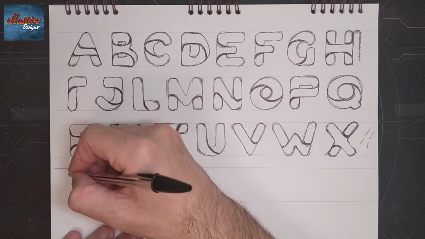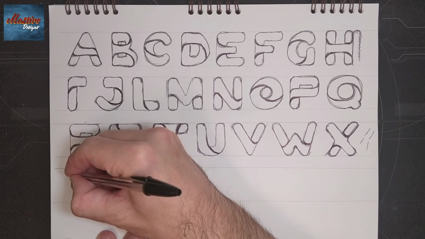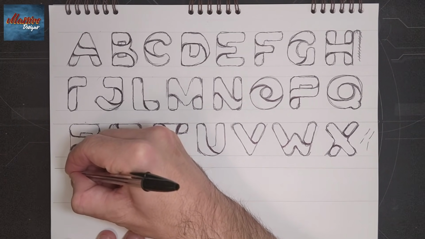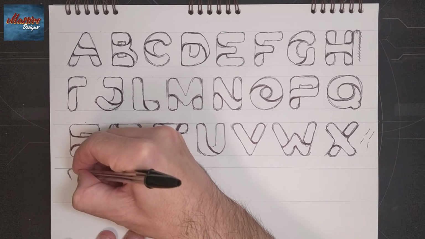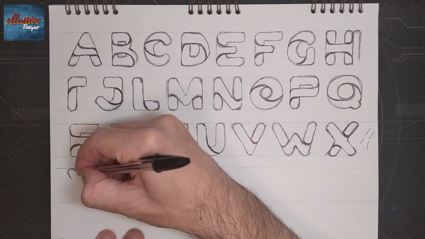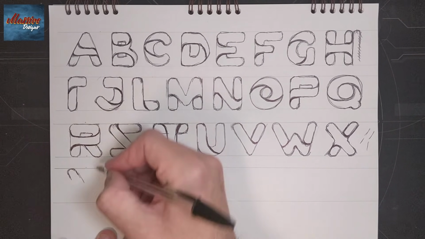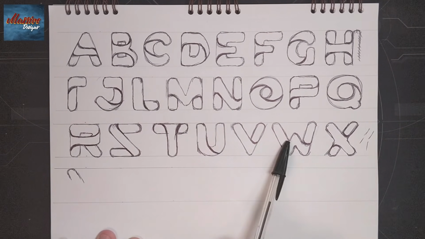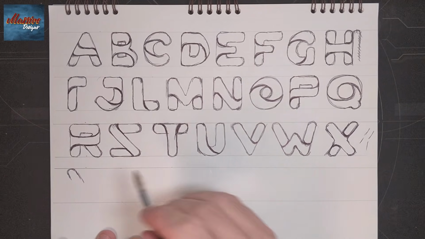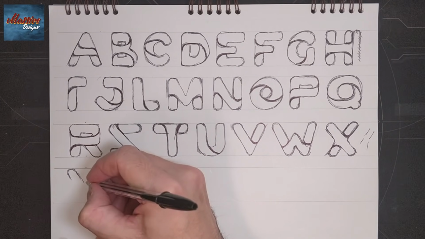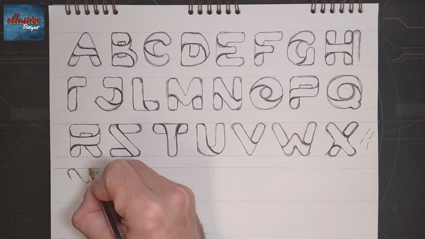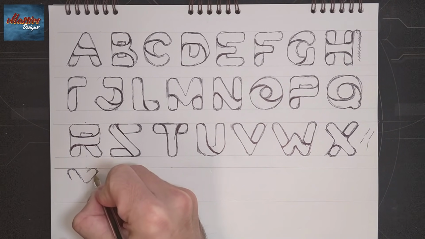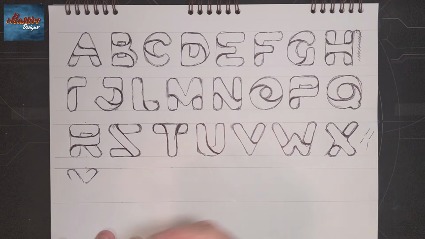Now for the Y, we do the same lines as the last three, and we do, it's basically like this, right?